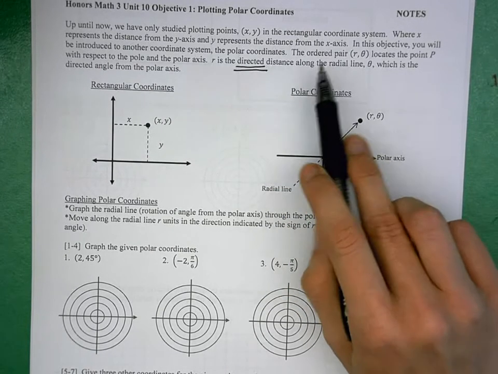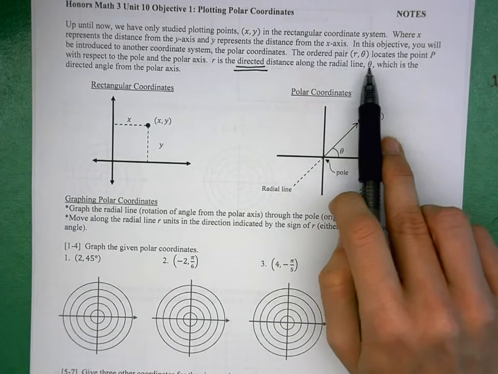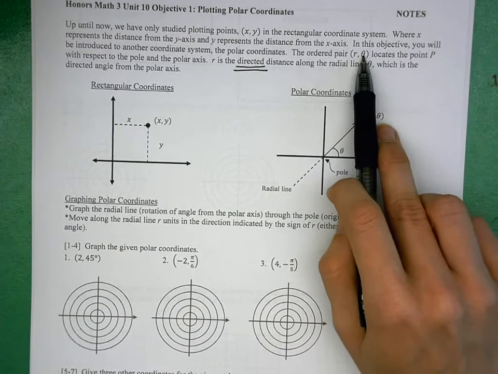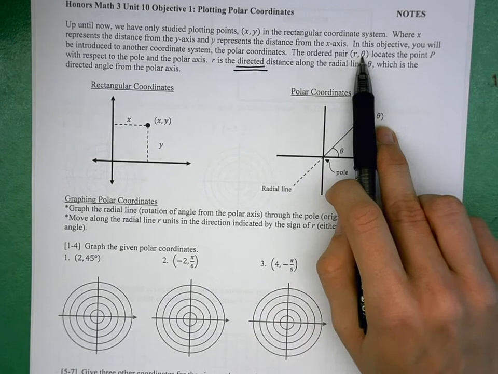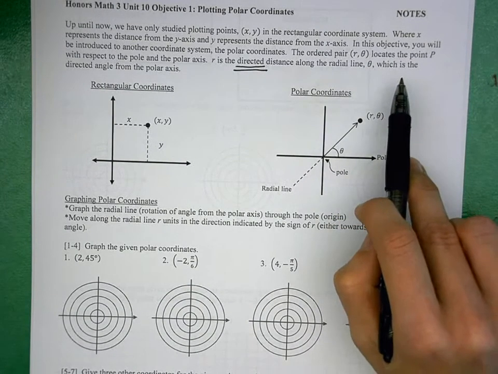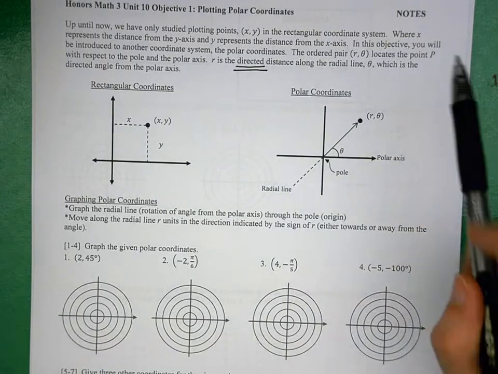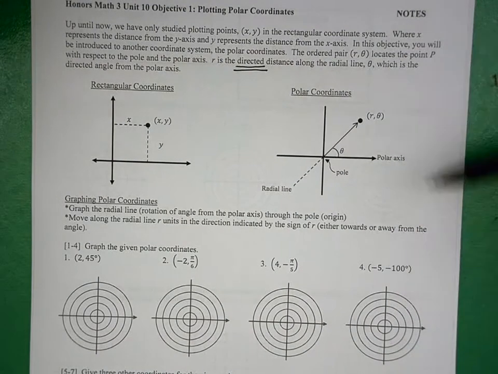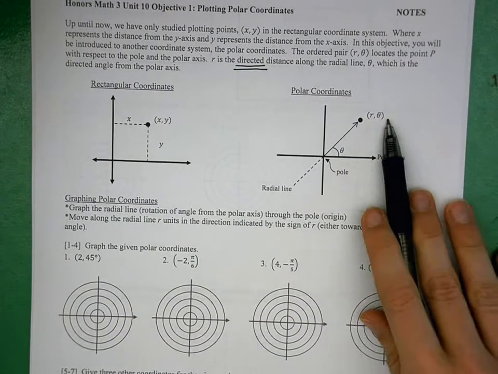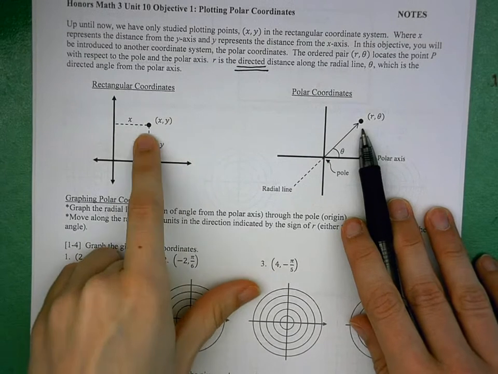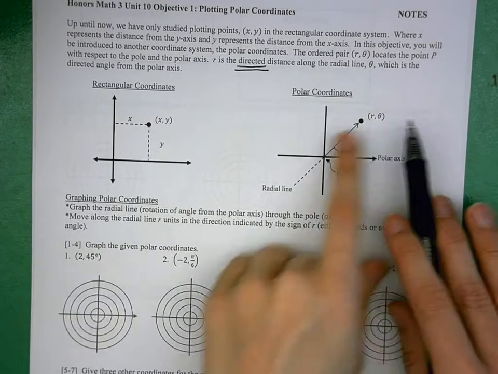And you're moving along a radial line, which is the theta, right? Which will always be the second value in your polar coordinate. It's the directed angle from the polar axis. So again, you see that modeled here. R, theta is this point, just like x, y would be the point if we were graphing in rectangular.